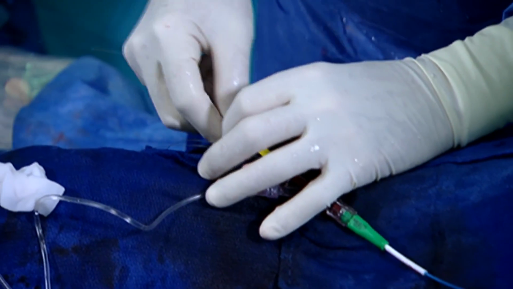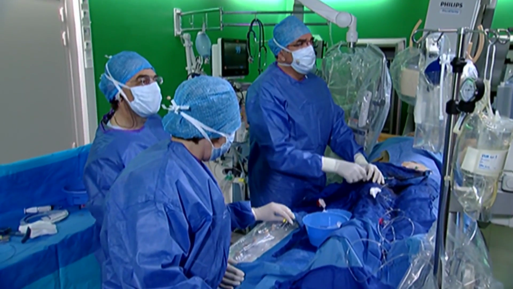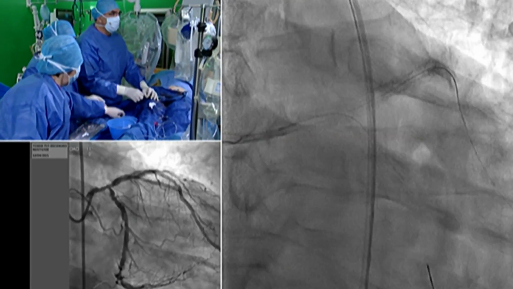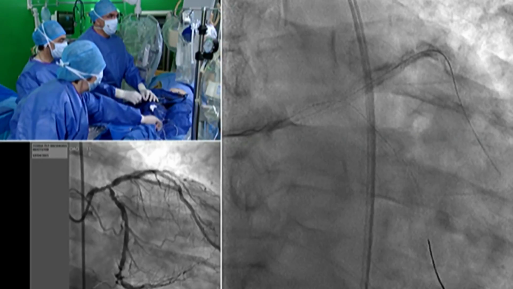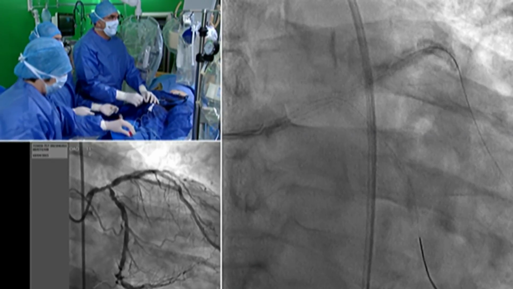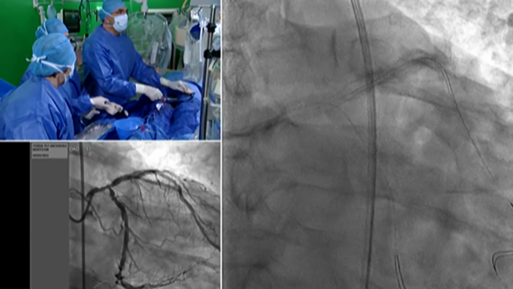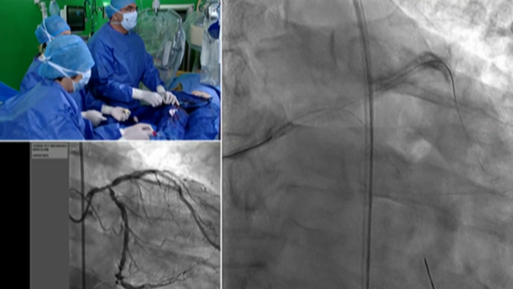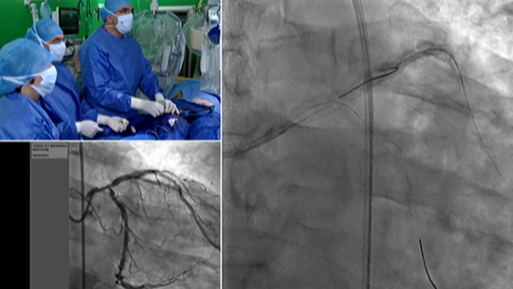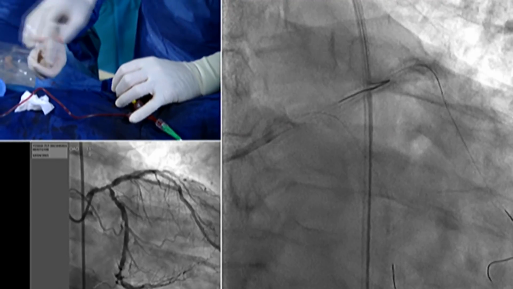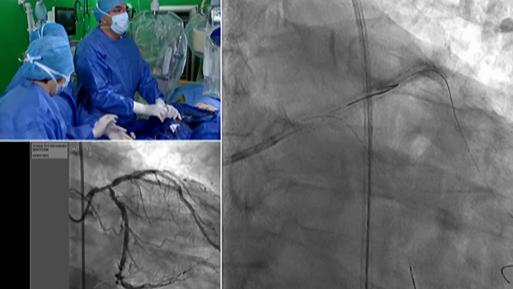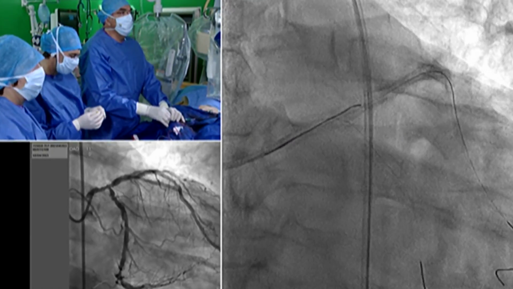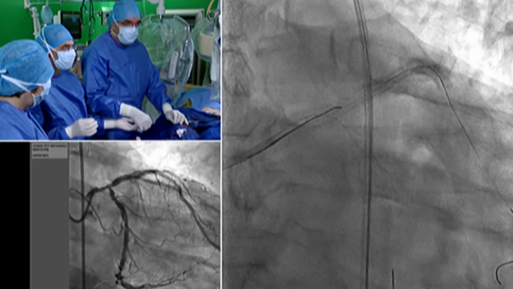So what we will do is to place the wire first in the proximal LAD, and to be sure that, as you see here, there is sometimes a problem when we have the jailed wire. So I have to modify the position of my guiding catheter and now try to go inside the LAD. So here now I am inside the LAD and I pull my wire close to the ostium of the circumflex.